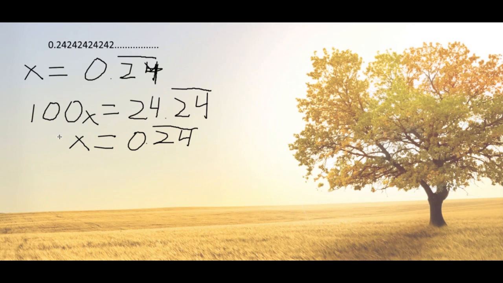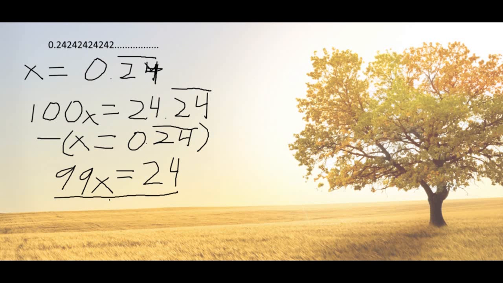The decimal parts are going to cancel, and then we're going to get 99x is equal to just 24. And then we can divide both sides by 99 in order to simplify. So we get x is equal to 24 over 99.